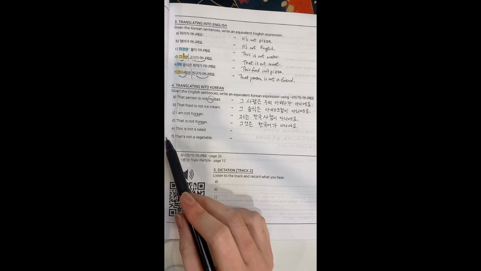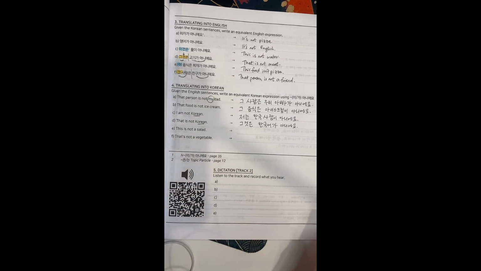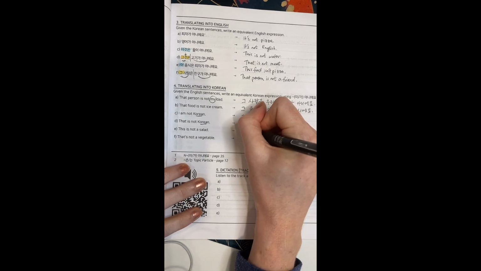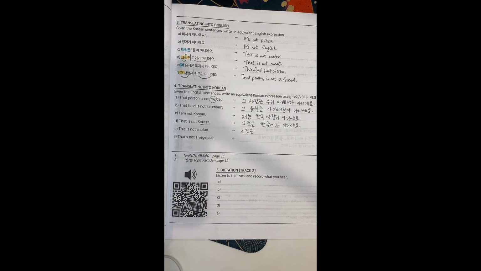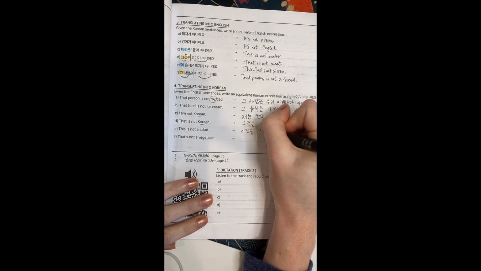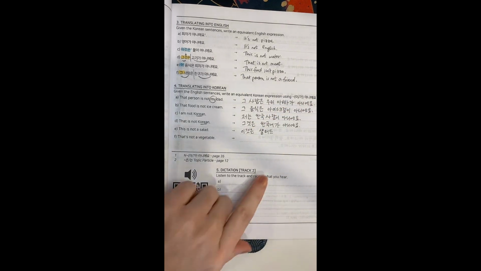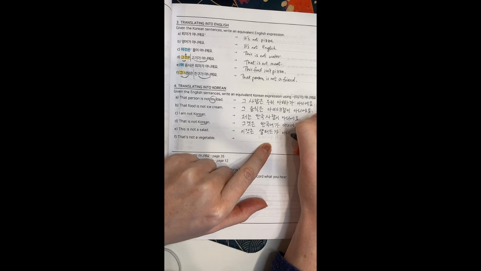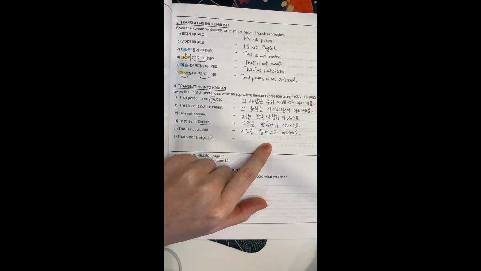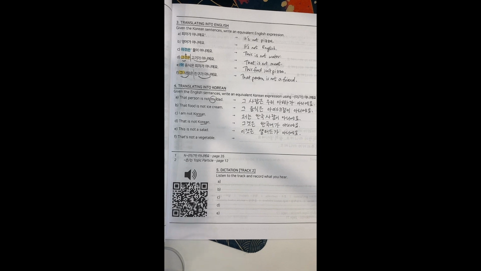Okay, two more to go. E, this is not a salad. We have the word this, which is 이것은. 이것은, salad. So salad in Korean is also kind of an Englishified word. And you can spell it like this. Salad. 샐러드 ends on a vowel sound. So 가 아니에요. 이것은 샐러드가 아니에요. This is not a salad.